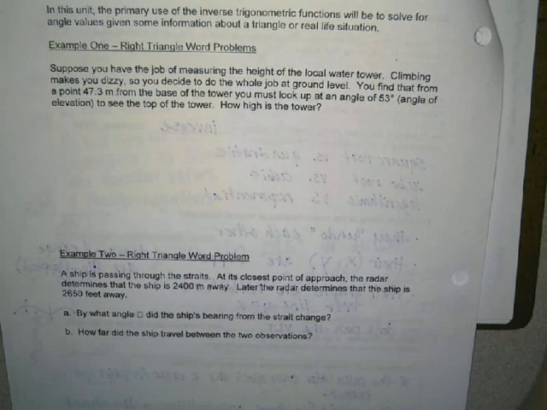Okay, now we're going to practice with some of this, because we'll see inverse trig functions. Again, I'm just trying to teach you the basics. We'll dig into some other nitty-gritty stuff in trig after we do the calculus, but I at least need to give you enough that you can solve right triangle word problems.